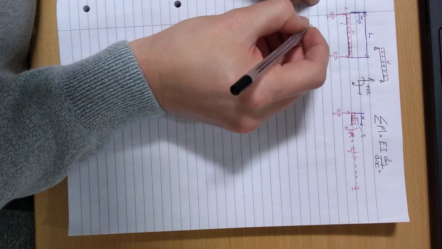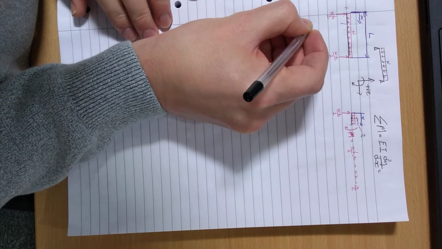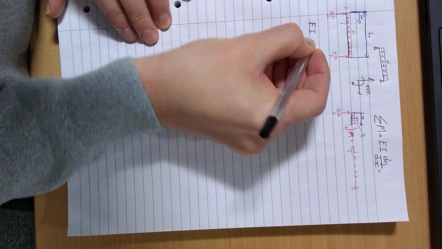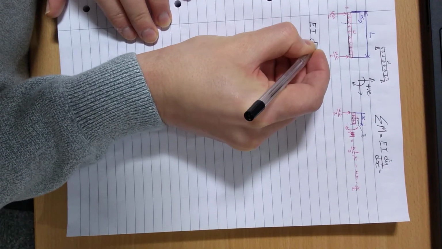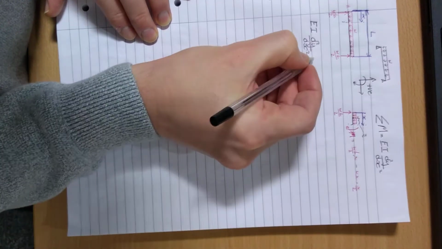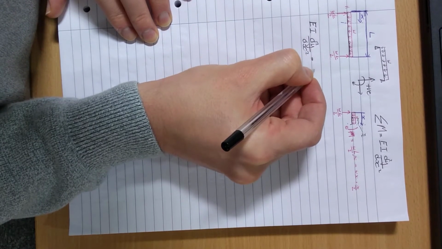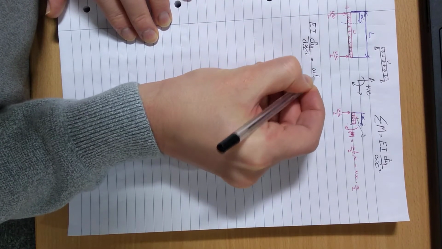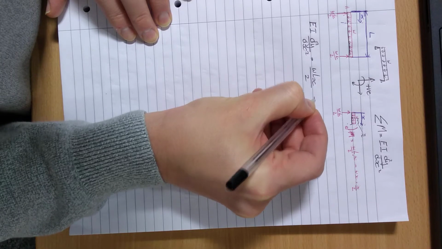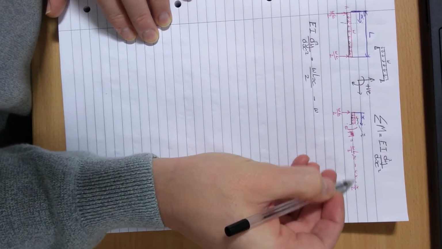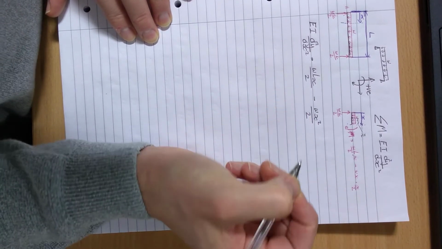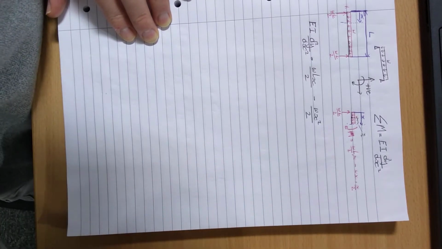So I'm going to rewrite the equation over here. EI d squared y over dx squared equals the sum of all M's, equals WLx over 2 minus W x squared over 2. Now we're going to integrate and integrate again.